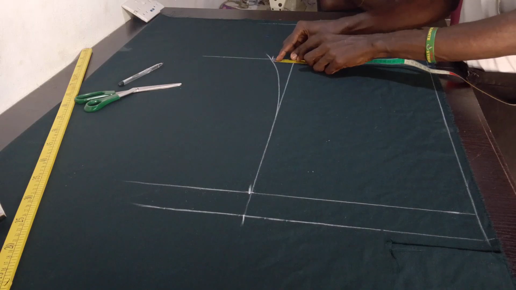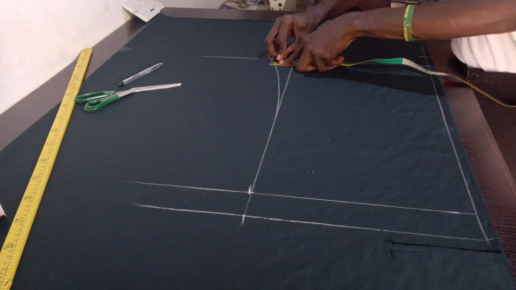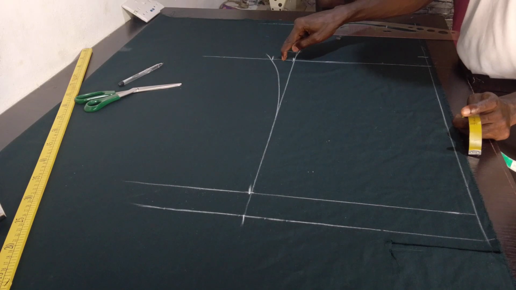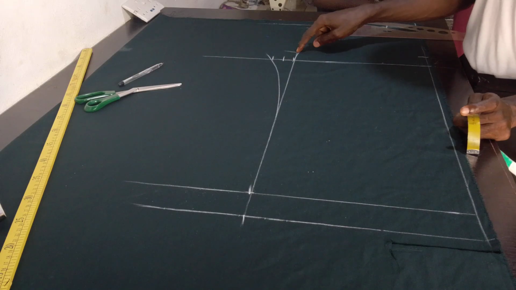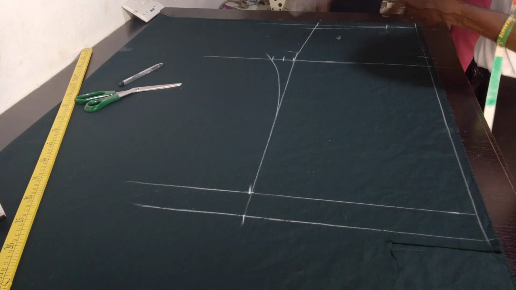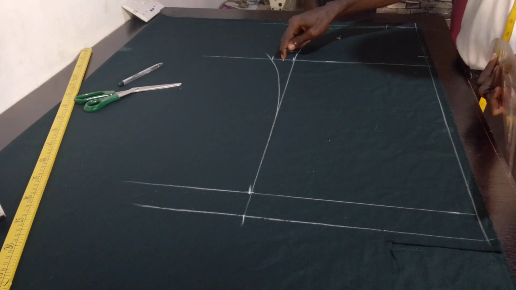Then from this marking again, divide the center, which is 1 inch. You mark it, so like this is your 2 inch, you divide into 2, which gives you your 1 inch here. This is the center line. From here to here is your 2 inch, because you actually measured 2 inch from here to here. So what you now do with the French curve is join this point to this point.